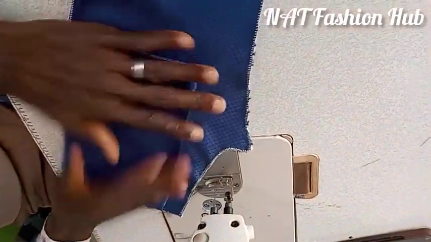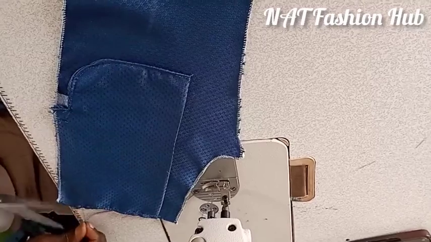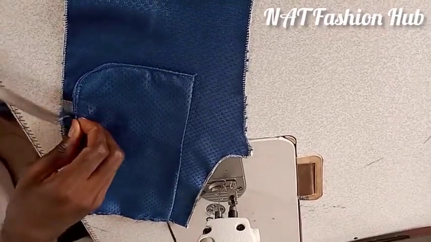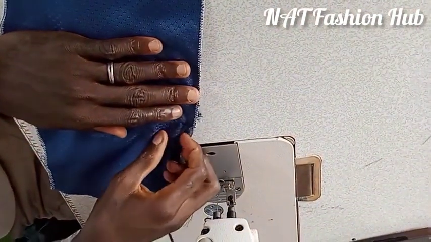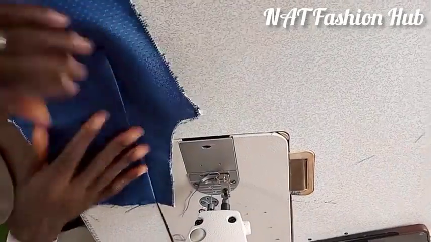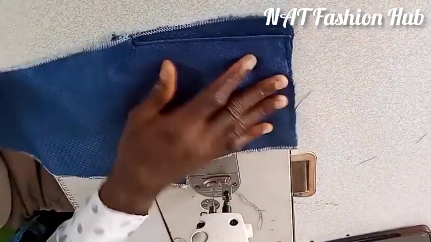Can we see this? We have our pocket now set. So we are going to do the same thing for the second side, for the second pocket. All right.